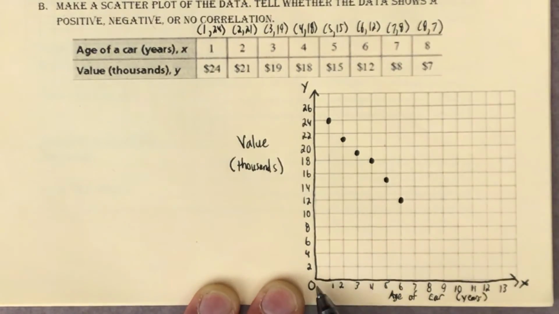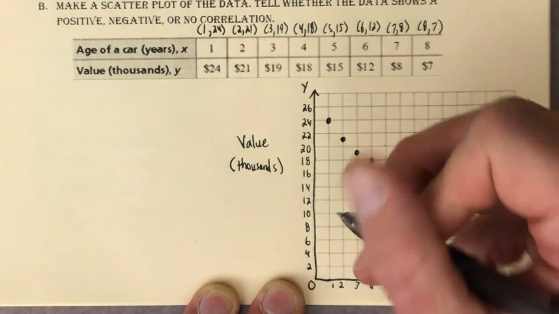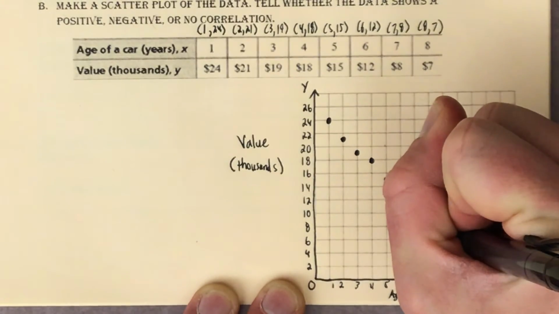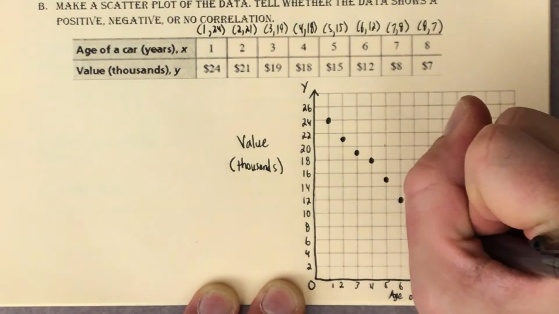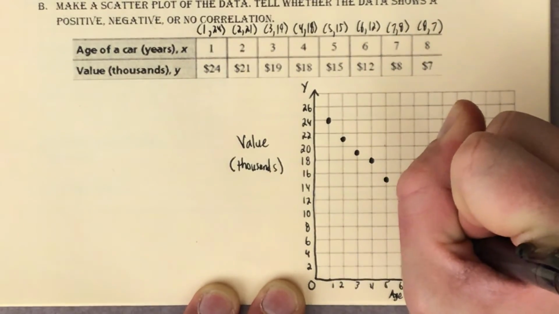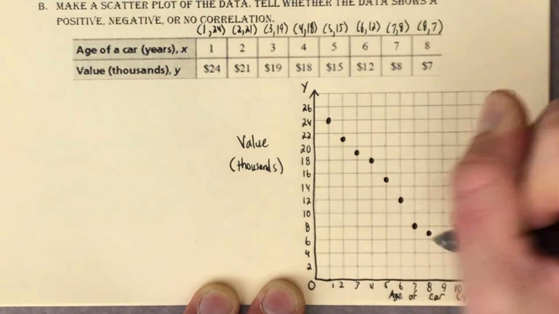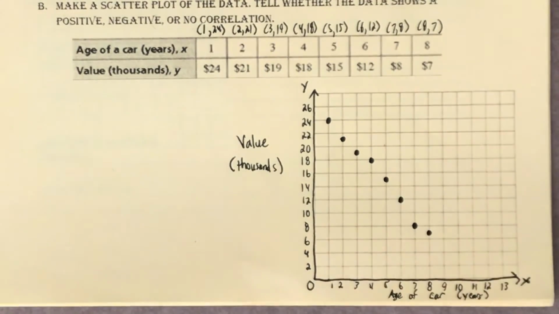Seventh one, 7 and 8, so right 7 and up to 8. And eighth one, right 8 and up to 7. Again, not a number directly on the line, so I need to put it between 6 and 8. All right, so now I've plotted all the points of the data that they've given me.